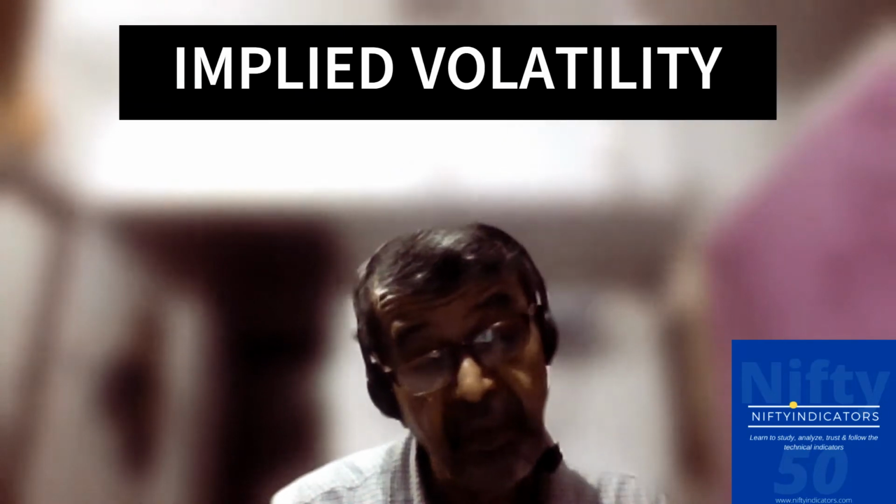Most of us retail traders, especially the beginners, should not really worry about option Greeks. Option Greeks don't really come into the day-to-day working of a retail trader. It should not really worry us. Whereas now what we are going to look at, implied volatility, is an important aspect.